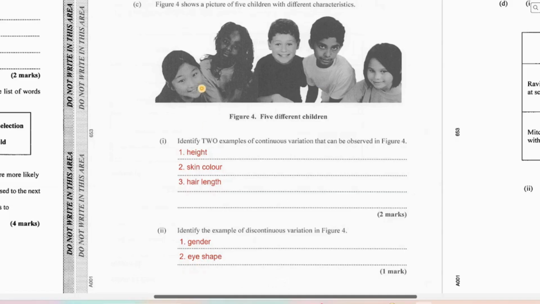Next, you have eye shape. So the shape of somebody's eye, is it almond or what, round? If that's a next category, it could fall under. But it is either you fall in this category or you fall in the next category. It's not a range as it is with continuous variation.